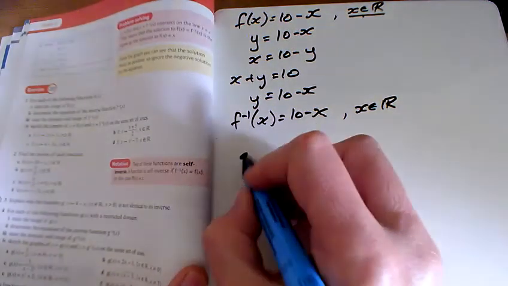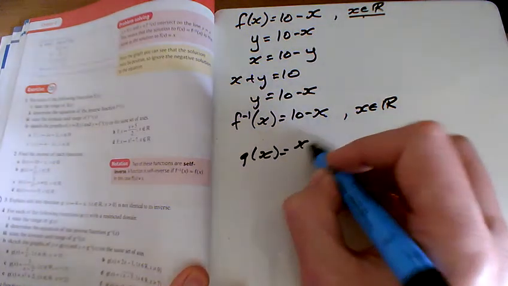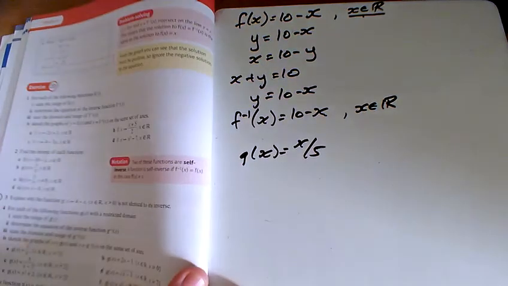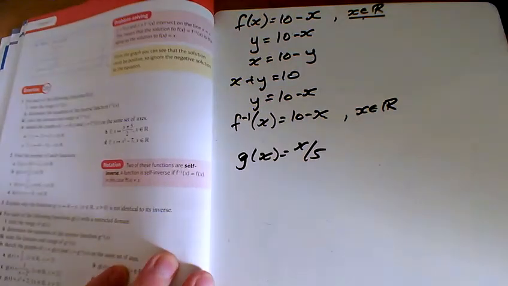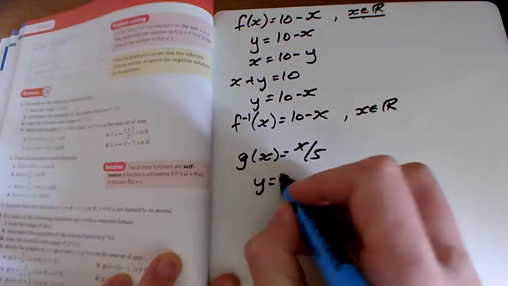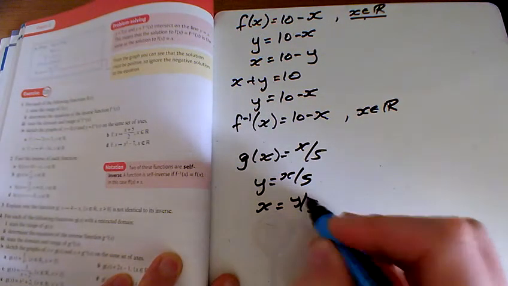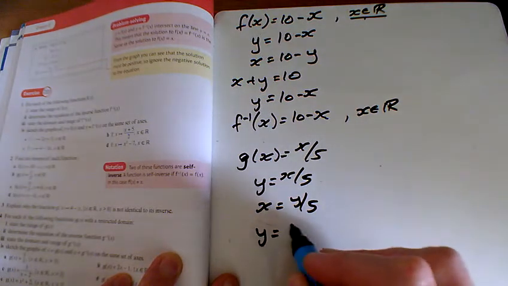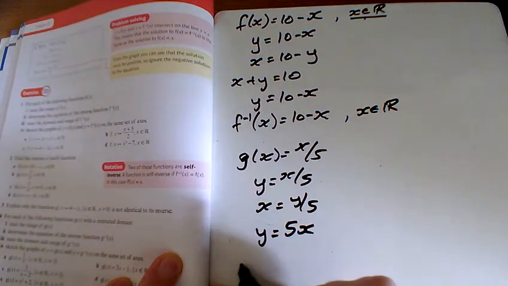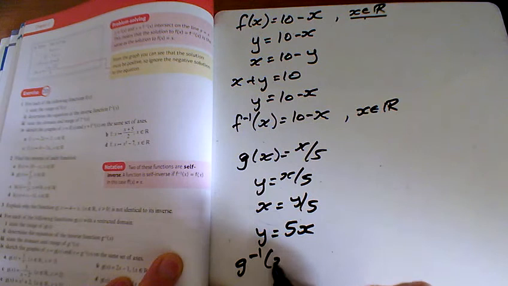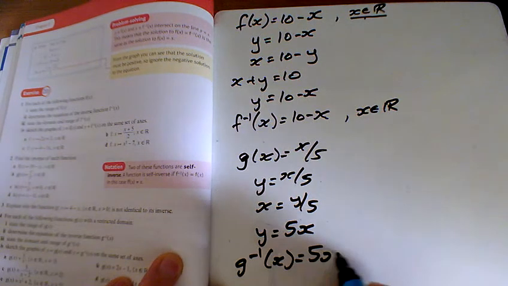Well, the second one is g of x is x over 5. So we'll write y equals x over 5. Swap the letters over. To get y on its own, we're just going to times both sides by 5, aren't we? So the inverse function here, the inverse of g, is 5x.